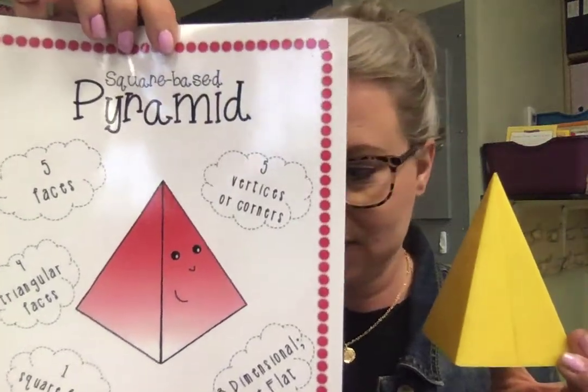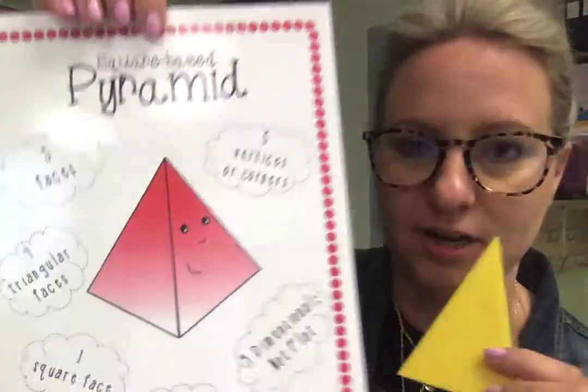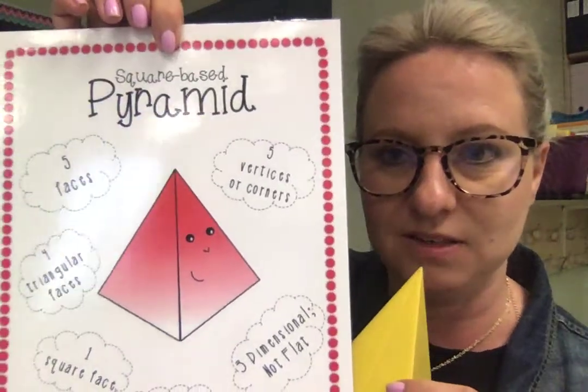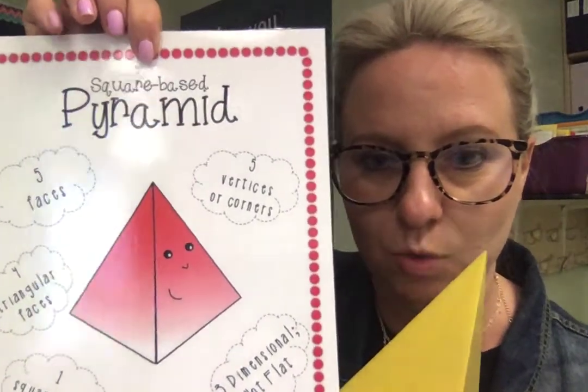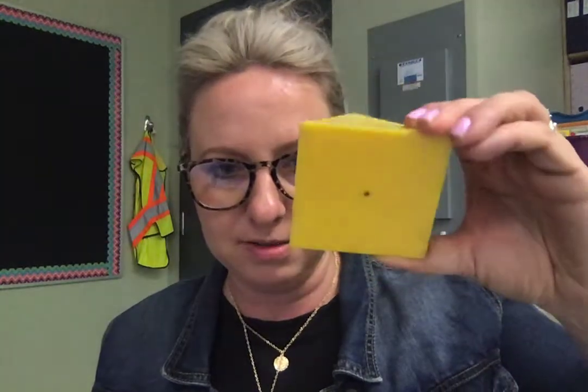Okay. Ooh, we're getting into the tricky ones now. Are you ready for the tricky ones? Okay, here we go. What do you think this one's called? If you guessed pyramid, you are right. Now, on my poster, it says a square-based pyramid. And I want to show you why this is called a square-based pyramid. If I flip my pyramid to the bottom, what do you see? That's right, you see a square.